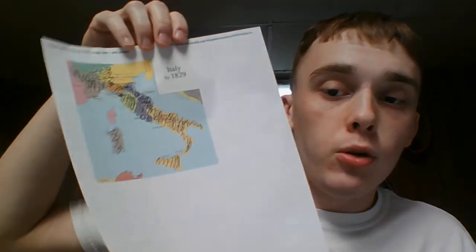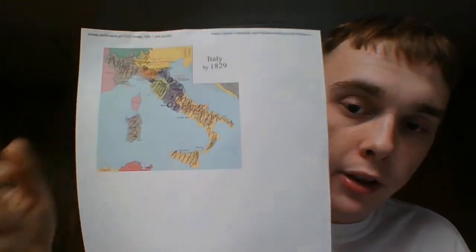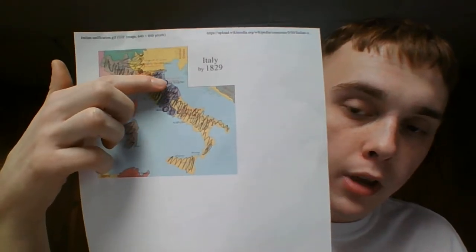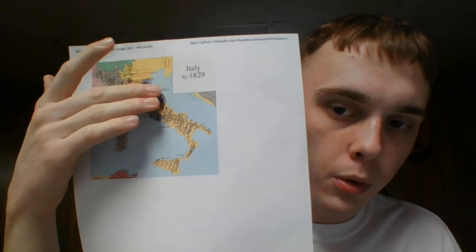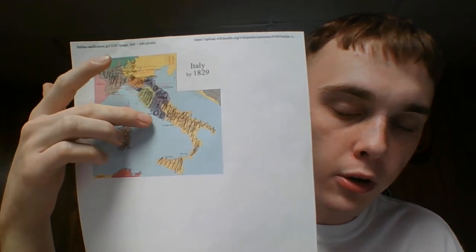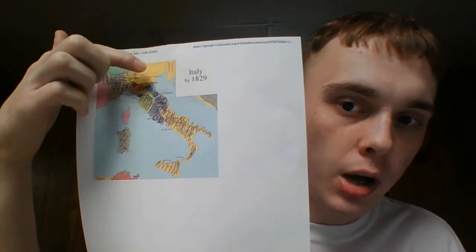All this is now what they control. They control most of Italy except for Rome and San Marino. San Marino they still don't control today, because no one ever makes it. So we'll leave this as the only circle left. But they still have to get this, and they still have to get Venetia up here from Austria.